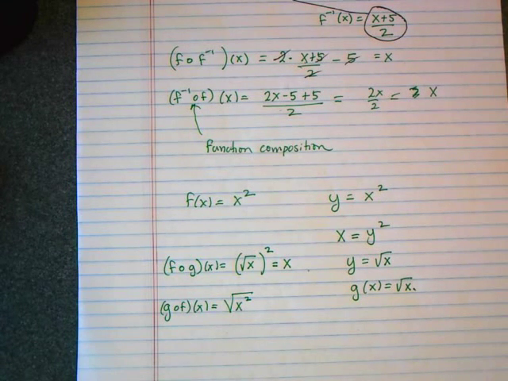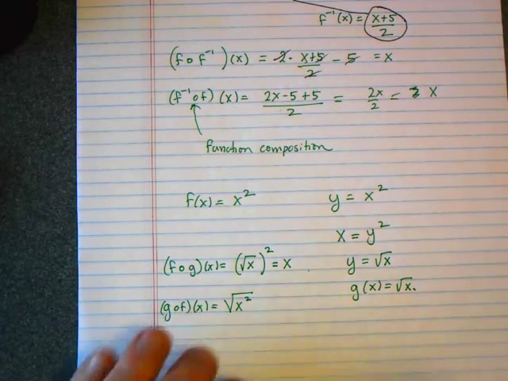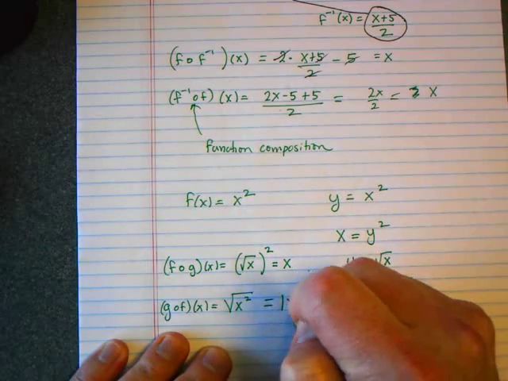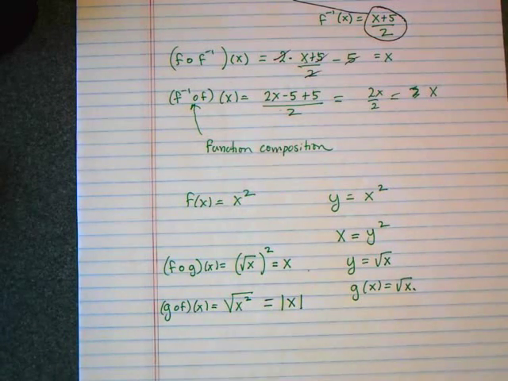What if I plug in negative 5? What's negative 5 squared? 25. What's the square root of 25? 5. Did I get negative 5 back? Did I get the same thing I started with? If you square something and then square root it, you do not always get your original number back. What you get back is the absolute value.